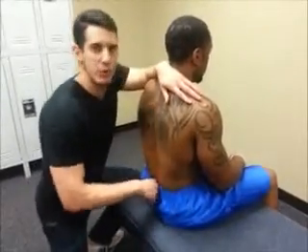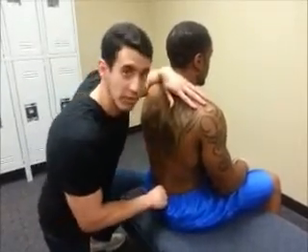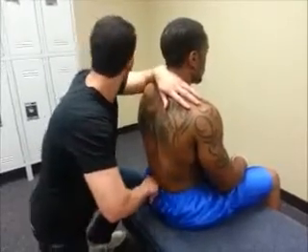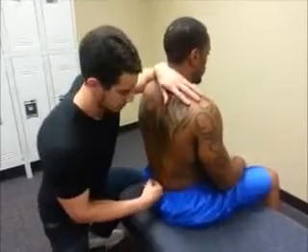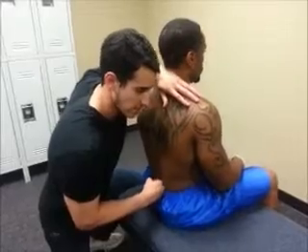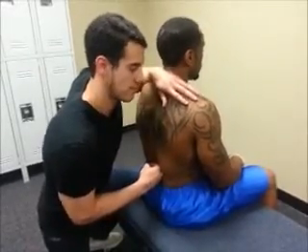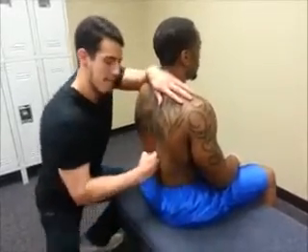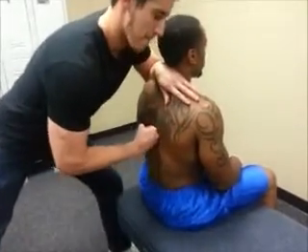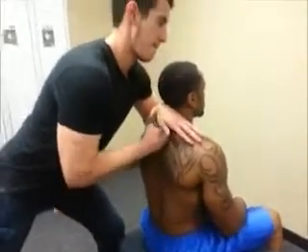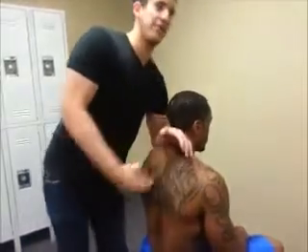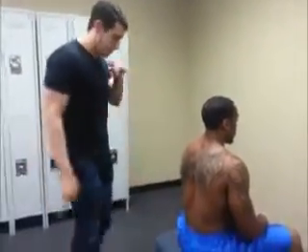His SI joints have healthy movement. They appear to be normal functioning joints. I feel a little restriction in the lower thoracic area. I'm going to go ahead and evaluate that area again.